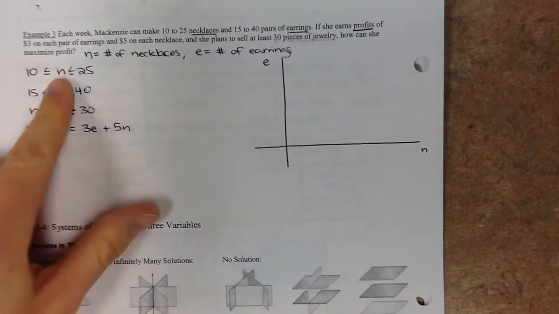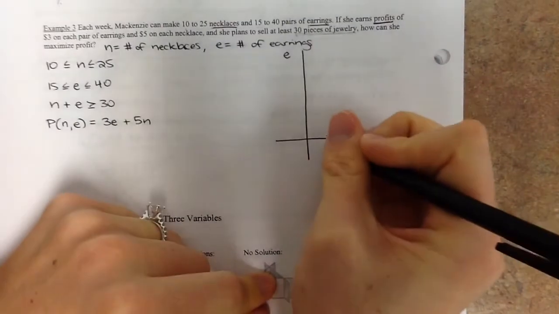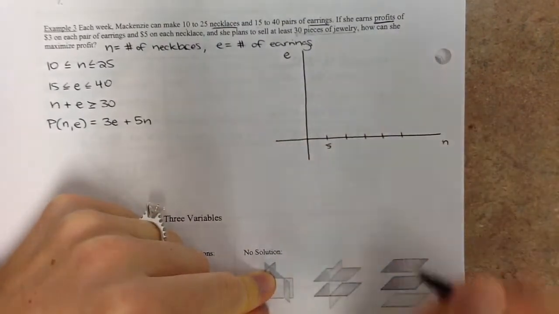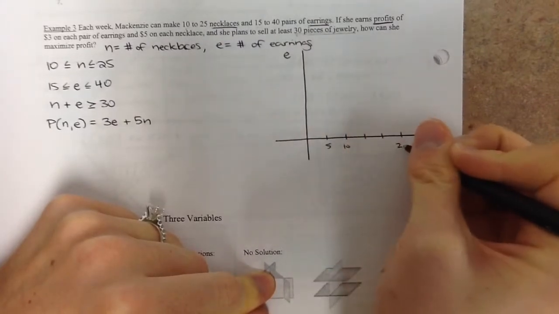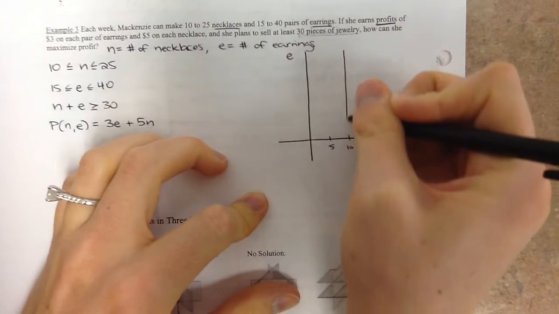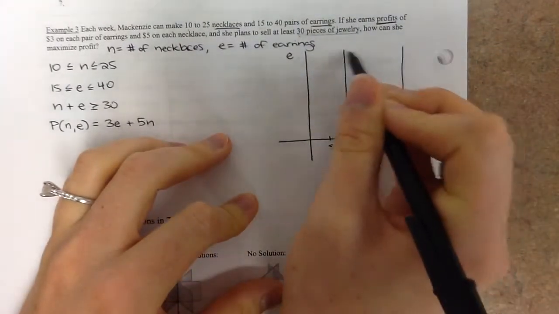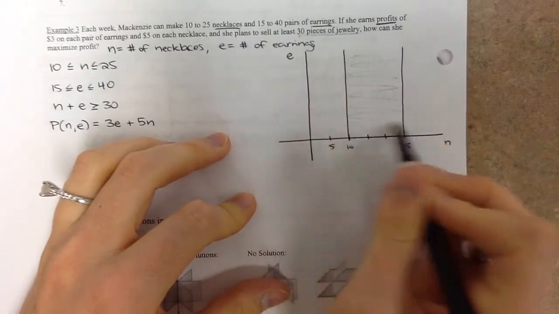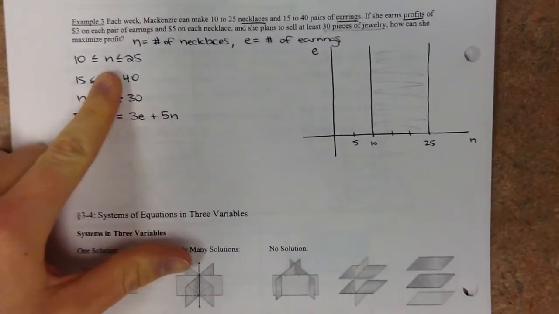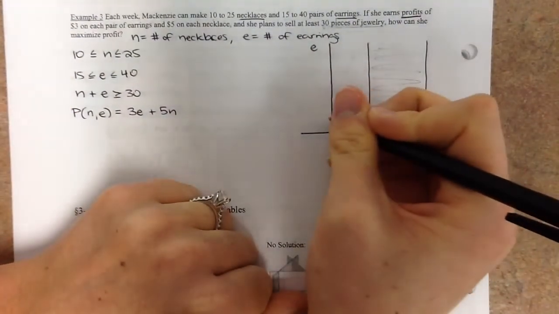So when I set up my variables right here, n has to be between 10 and 25. So let's go 5, 10, 15, 20, 25. So here's the 10, here's the 25. So I can go somewhere in between 10 and 25. So the number of necklaces that she is going to make are somewhere in there. That's my first inequality. Second inequality, E, is going to be between 15 and 40.